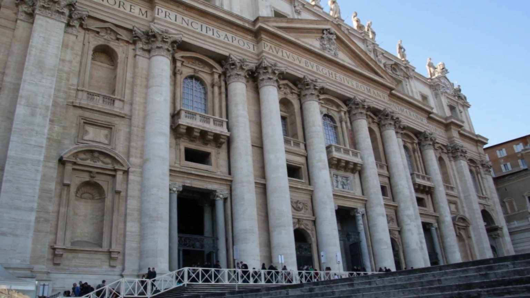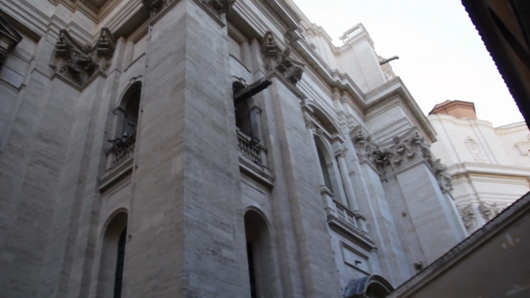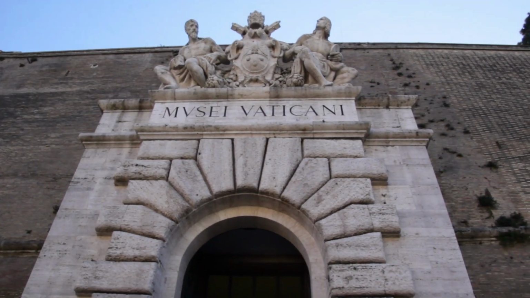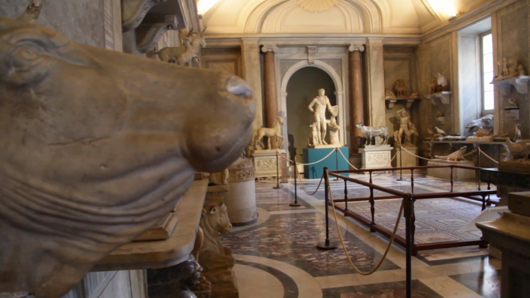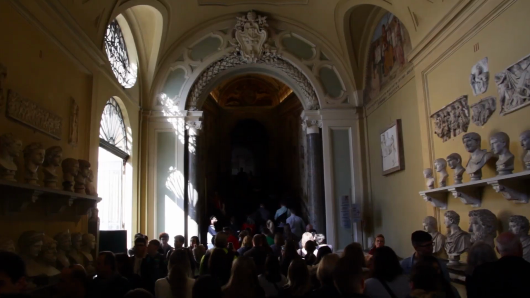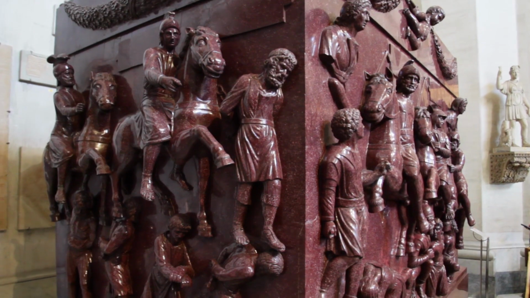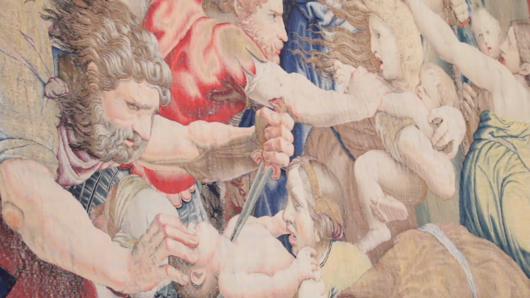Major landmarks consist of St. Peter's Basilica, the Sistine Chapel, and the Vatican Museums. The museum houses some of the world's most prized masterpieces, such as Roman sculptures and Renaissance art.